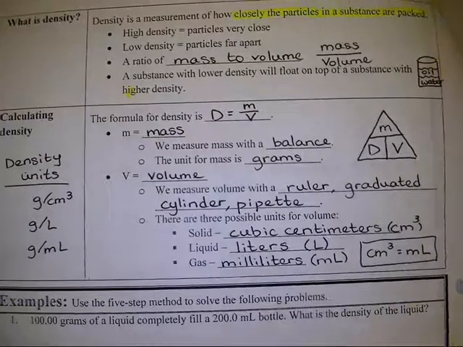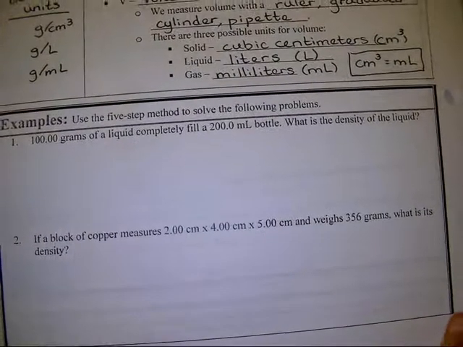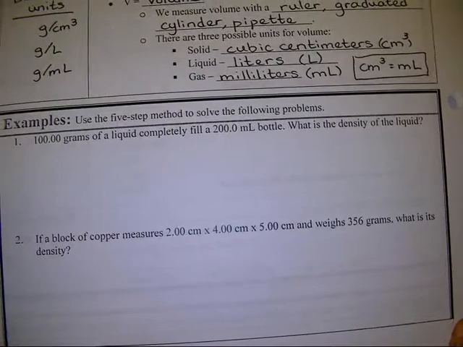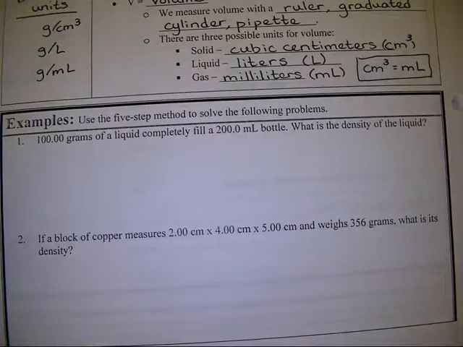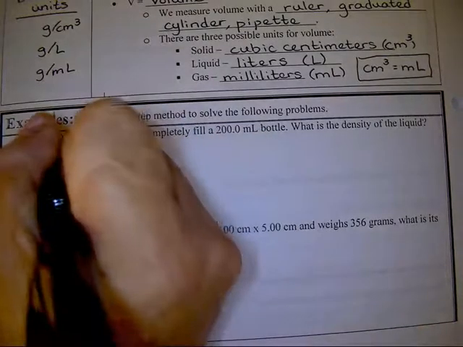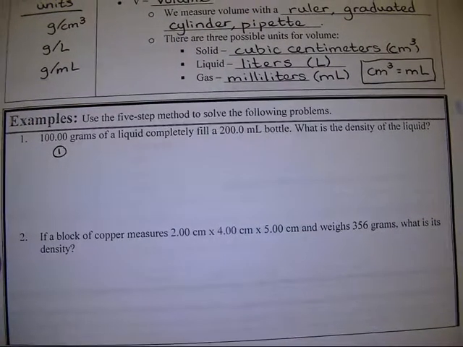Let's look at examples. We are going to use the 5-step method to solve the problems. Number 1. 100.00 grams of a liquid completely fill a 200.0 milliliter bottle. What is the density of the liquid? First step is what are the givens? Notice that in this case we have 2 givens.